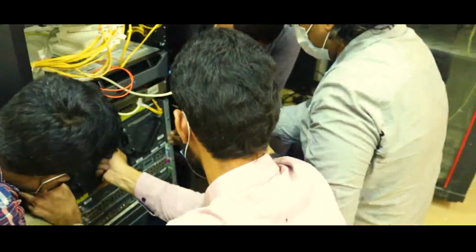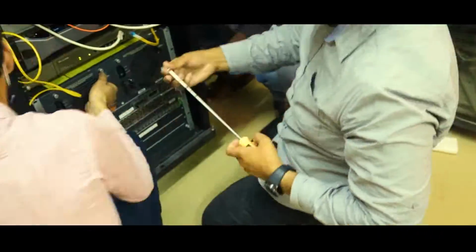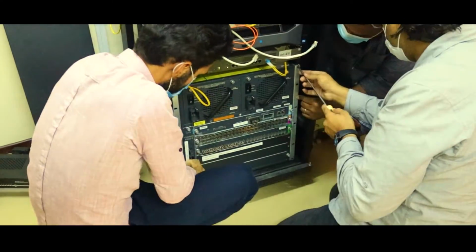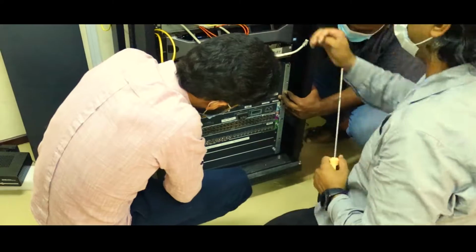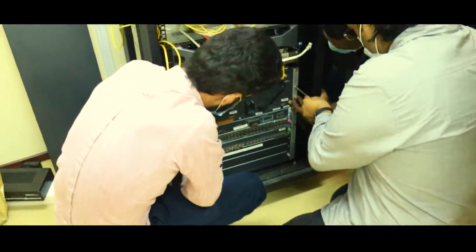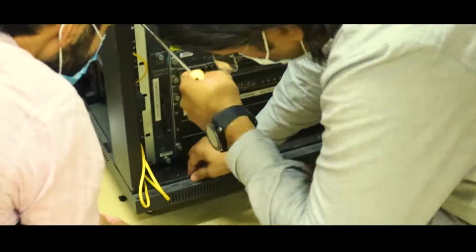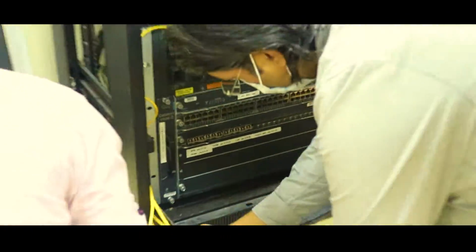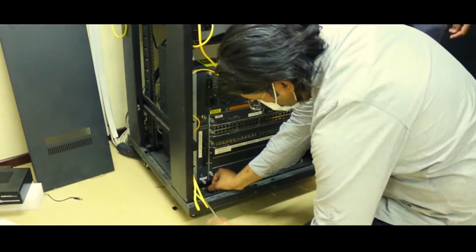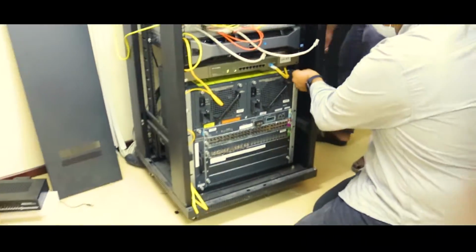Total of 4 guys installing a 9U core switch to the rack. That's me fastening the core switch to the cabinet. I know I talk very slow, right?